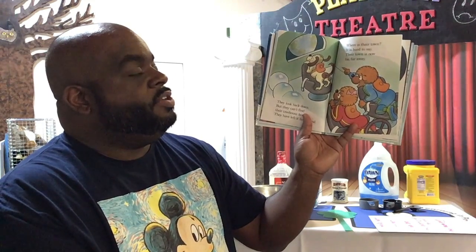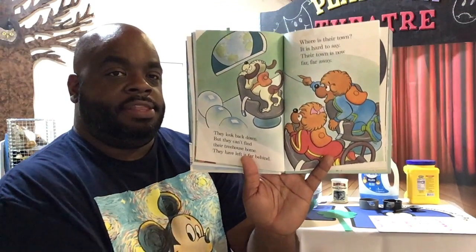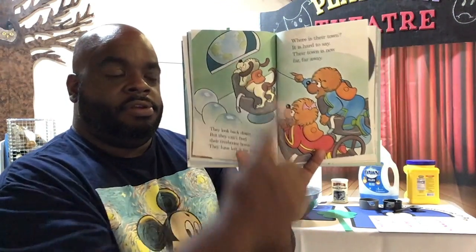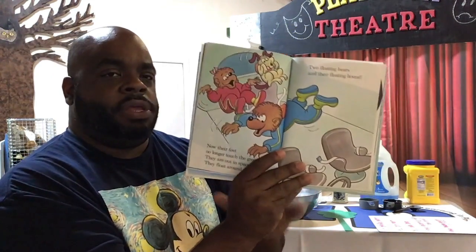They look back down, but they can't find their treehouse home. They have left it far behind. Where is their town? It is hard to say. Their town is now far, far away. Look at that, the Earth. Earth is getting smaller and smaller in that window. Now their feet no longer touch the ground. They're out in space, they float around. Two floating bears and their floating hound. So why are they floating?